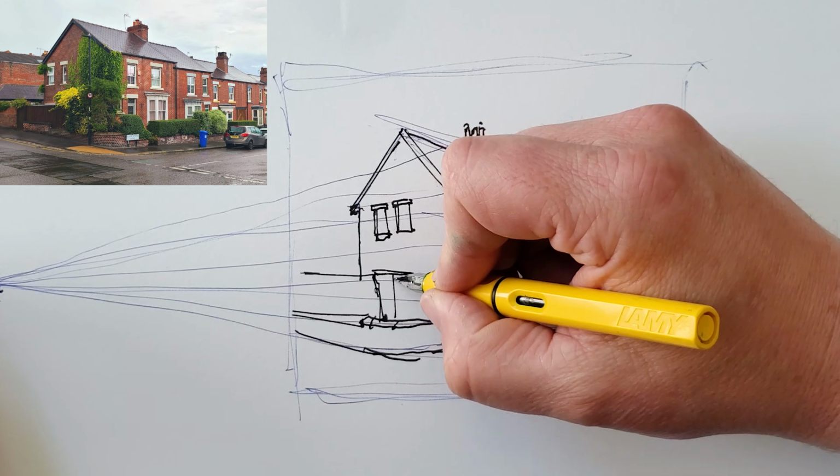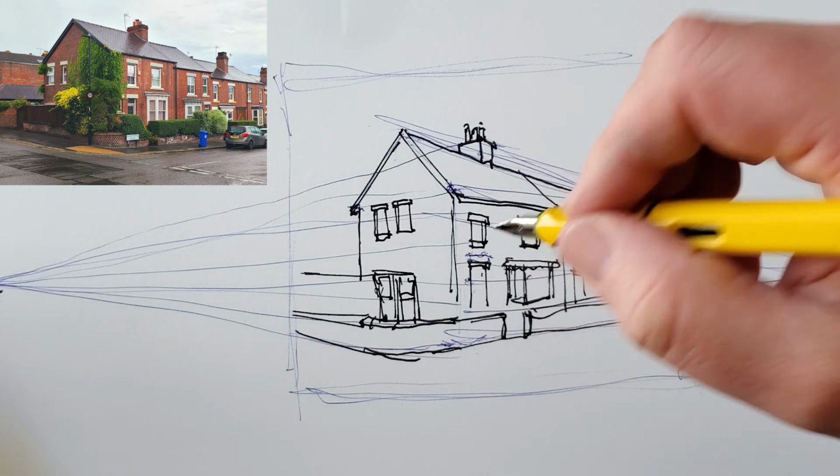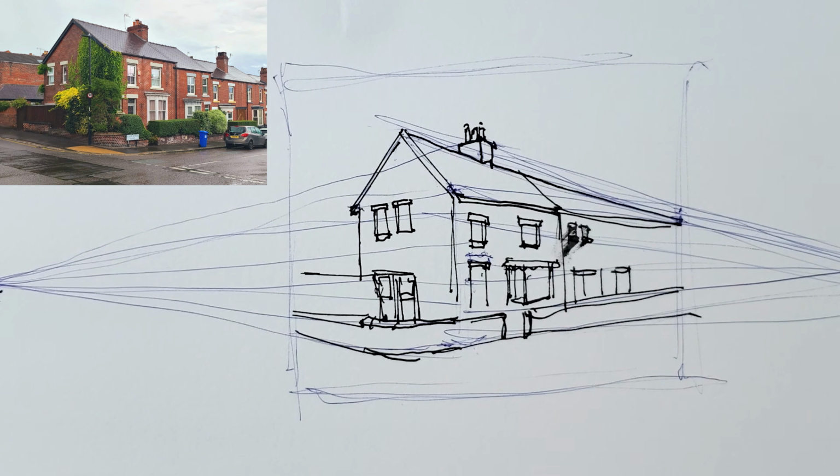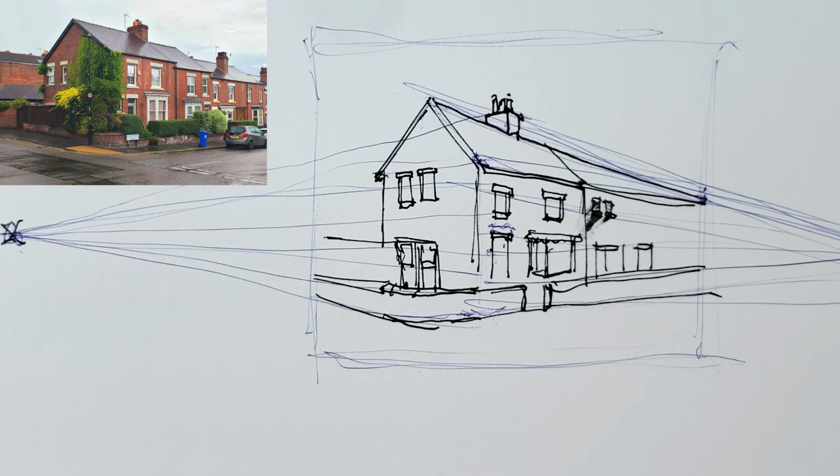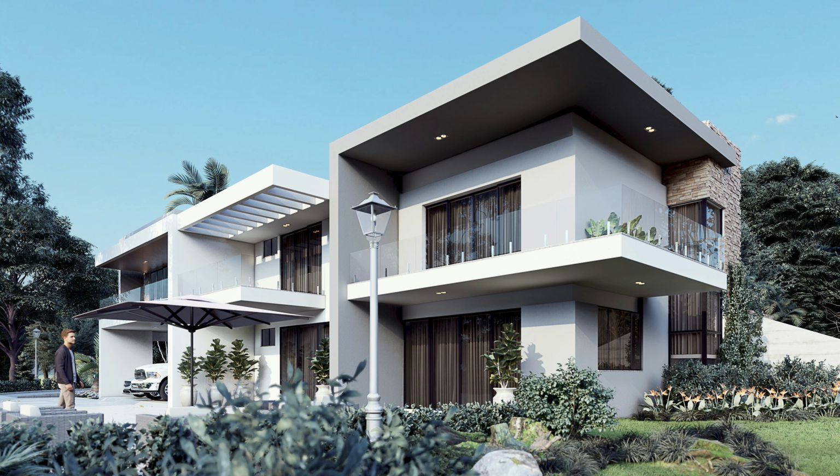Let's put another bay window at that side. It's probably got one there. This is very similar to what my house looks like, this one. I've smeared, but it matters not. That's the principle. Now, here we have another example of really clear two-point perspective.